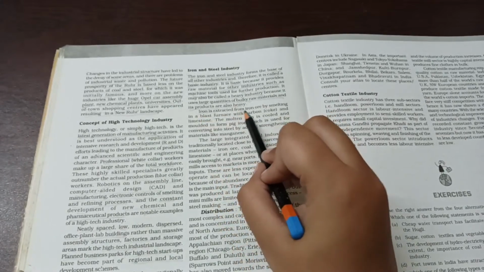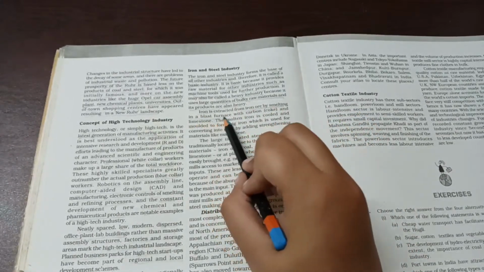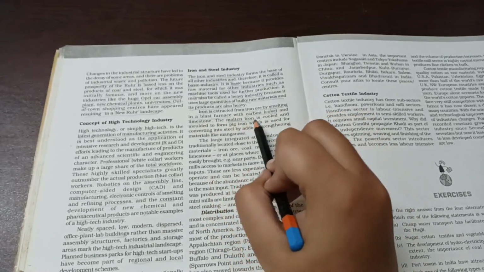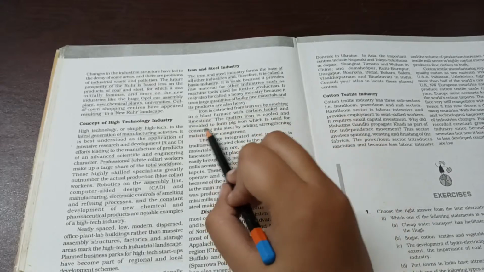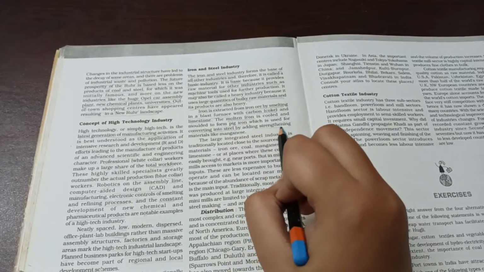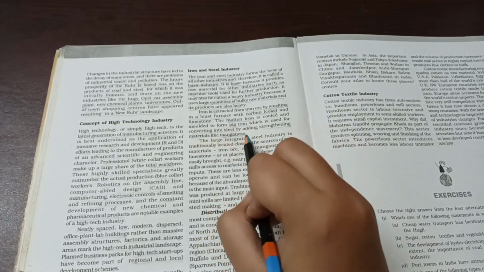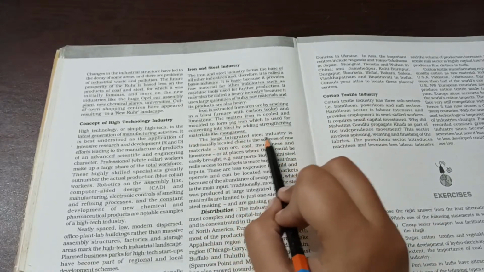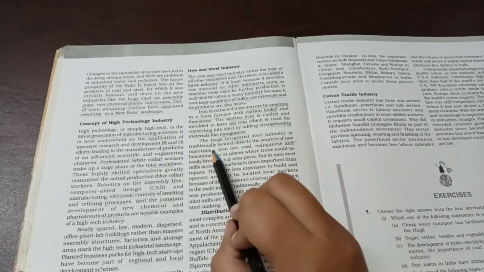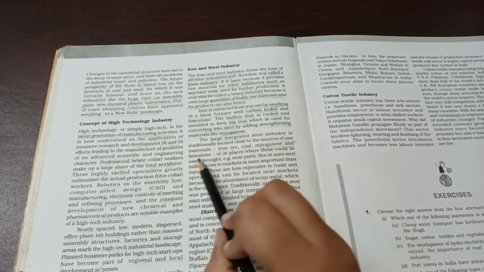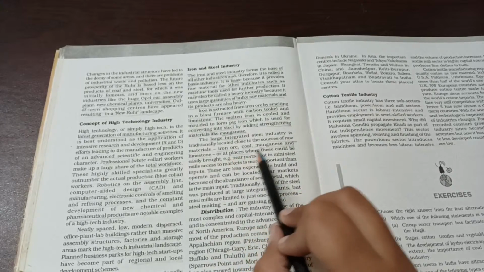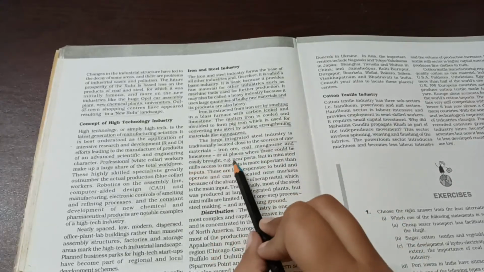Iron is extracted from iron ore by smelting in a blast furnace with carbon or coke and limestone. The molten iron is cooled and molded to form pig iron, which is used for converting into steel by adding strengthening materials like manganese. The large integrated steel industry is traditionally located close to the sources of raw materials, iron ore, coal, manganese, and limestone, or at places where these could be easily brought, for example near ports.